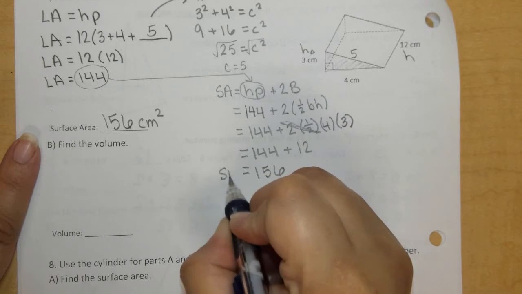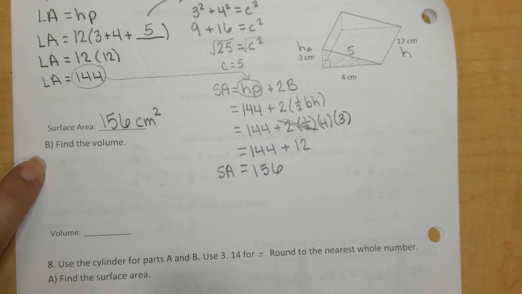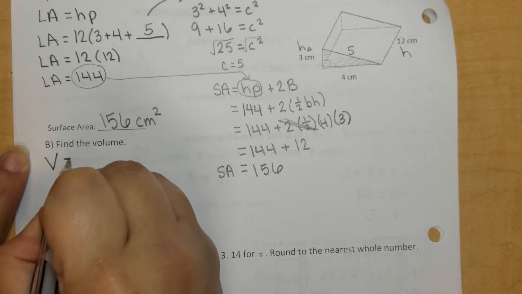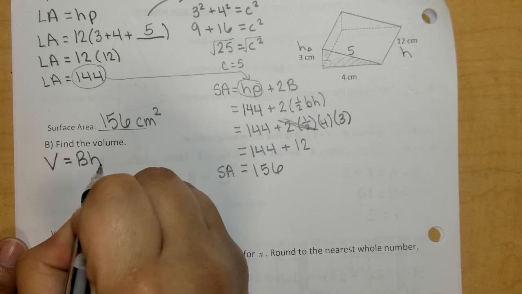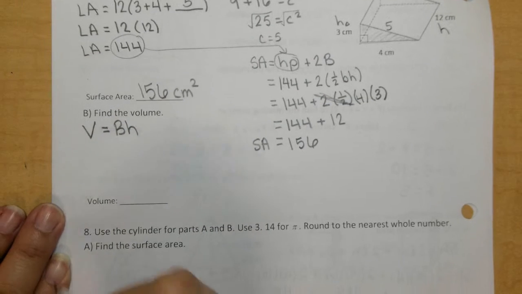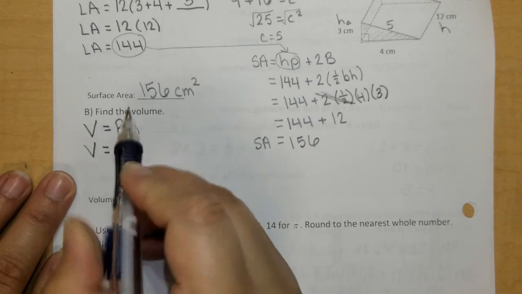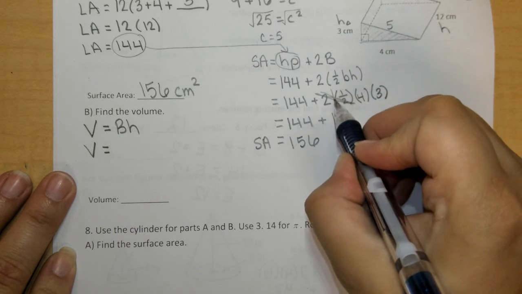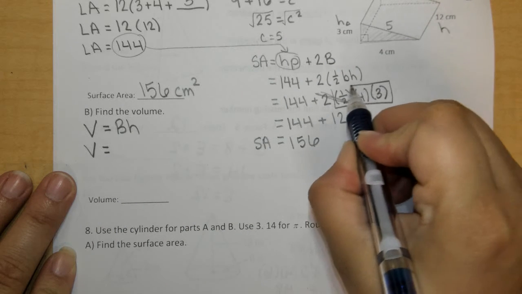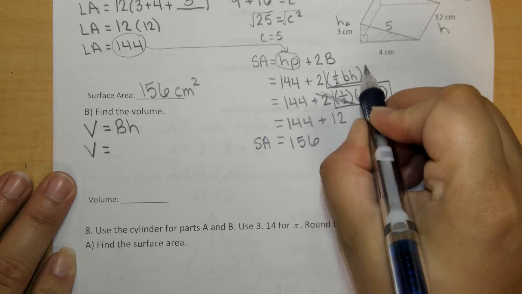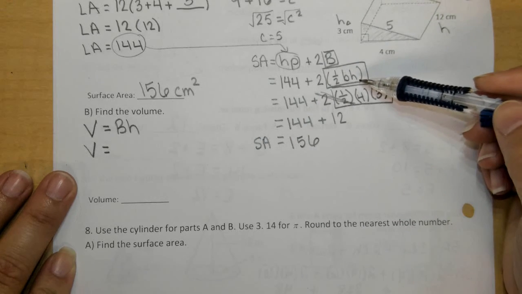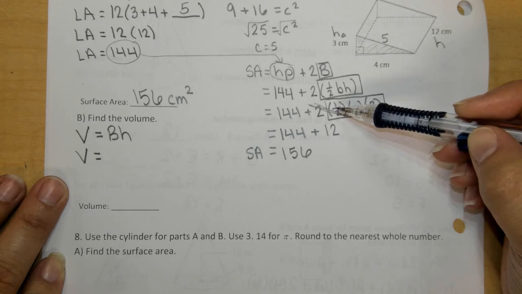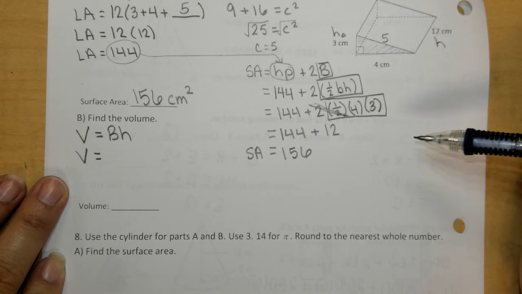Okay, now it asks for volume. Volume is big B times H. So once again, the big B is this part right here. Big B was 1/2 base times height. We figured out that it was 1/2 times 4 times 3.